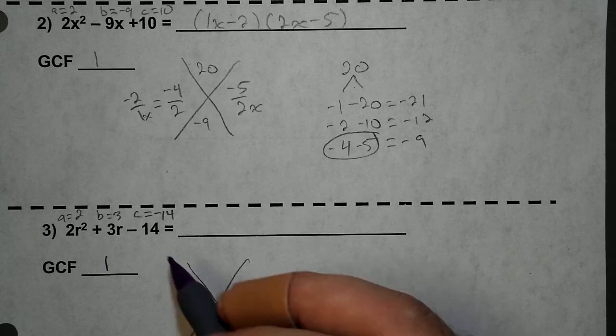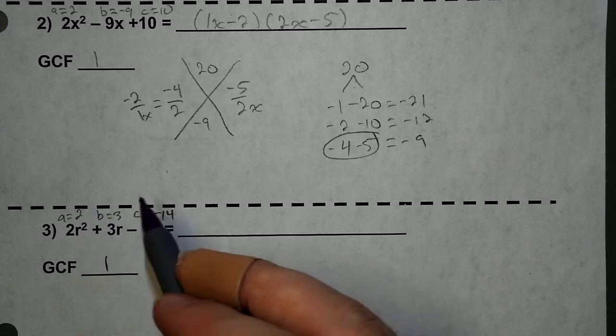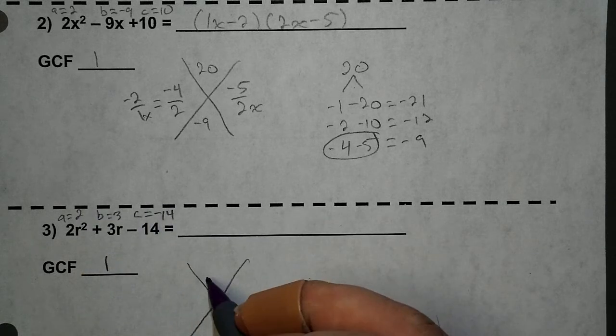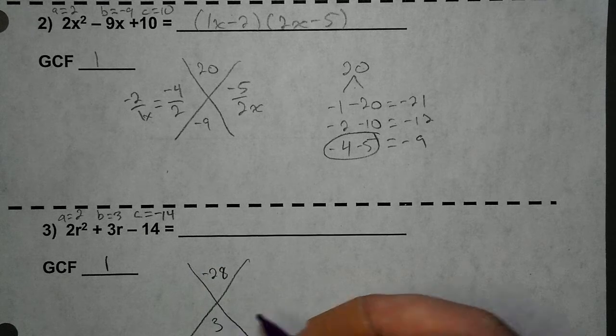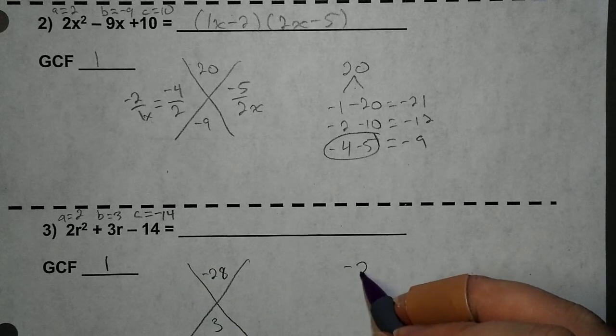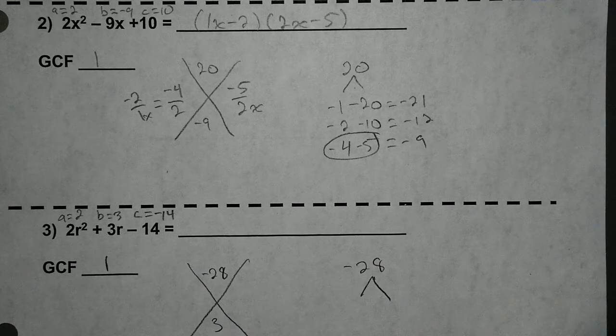Draw in our big X. The top of the X is 2 times C. 2 times -14, which is actually -28. Bring down your B value, it's +3. So I need the factors of 28 that add up to 3.